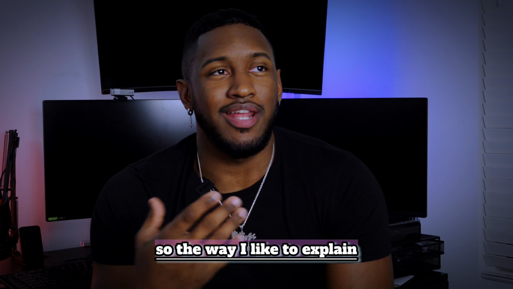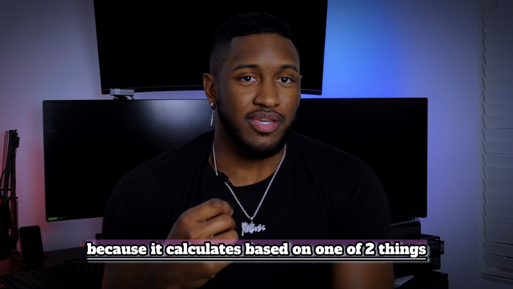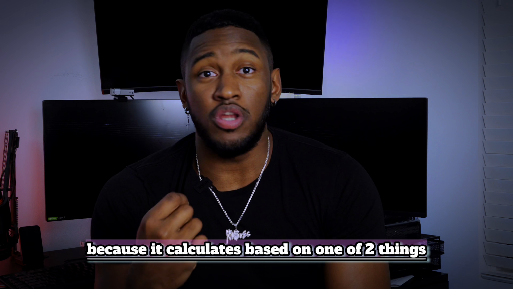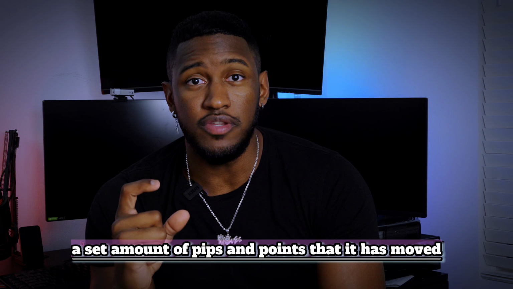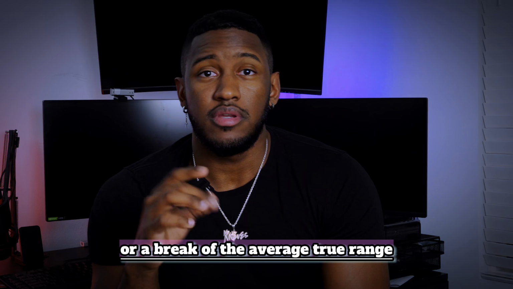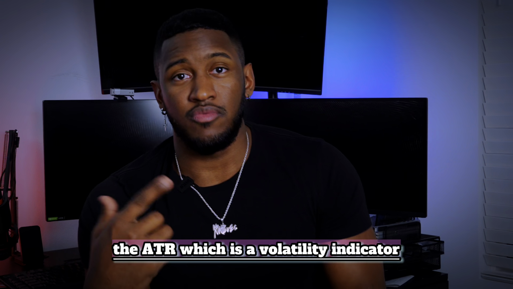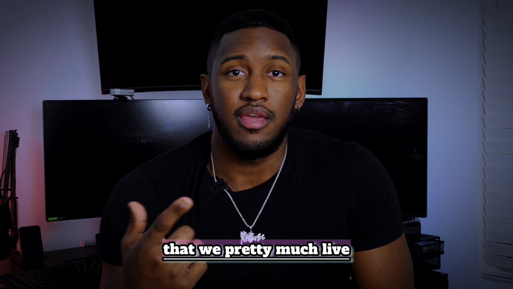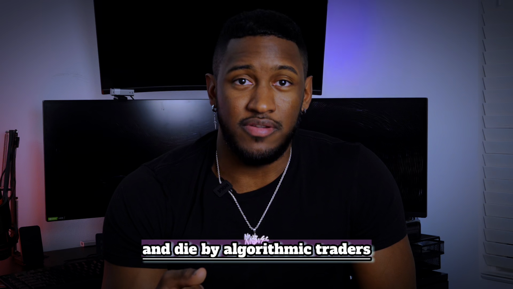So the way that I like to explain it is almost like pure structure, because it calculates based on one of two things: a set amount of pips and points that it has moved, or a break of the average true range, the ATR, which is a volatility indicator that we pretty much live and die by as algorithmic traders, right?